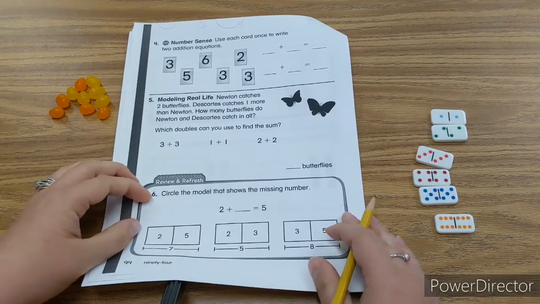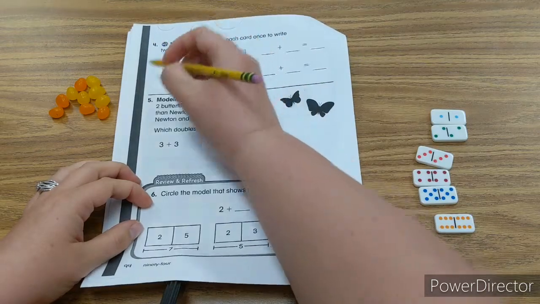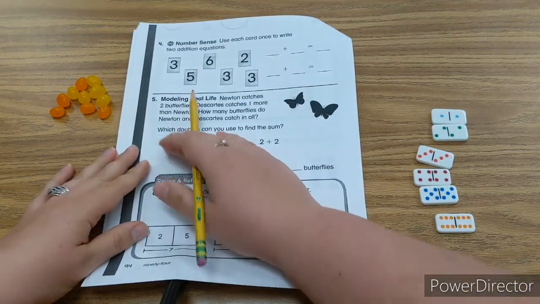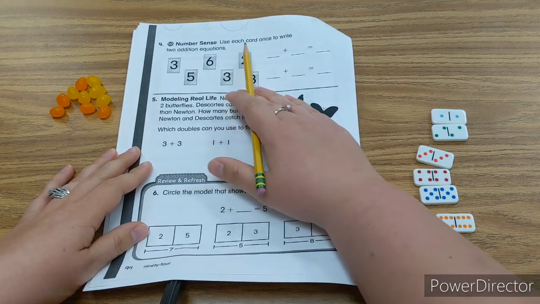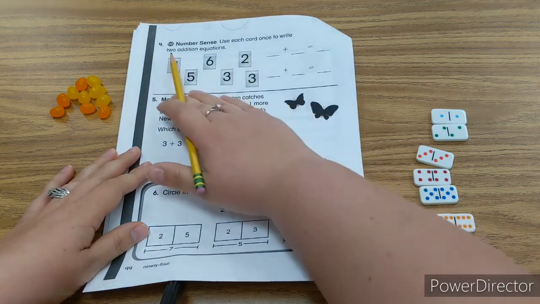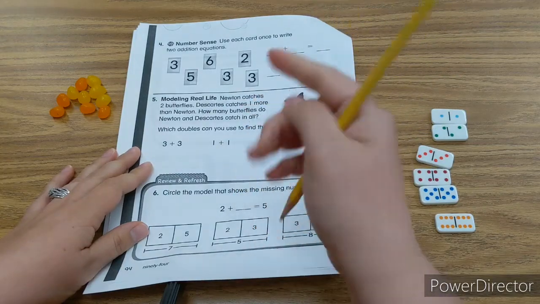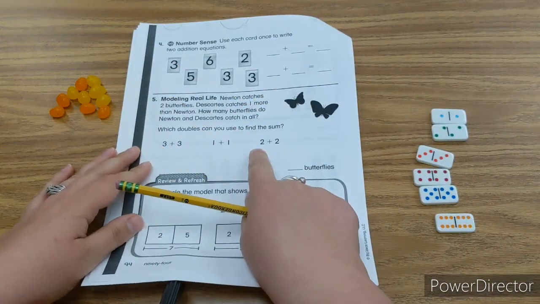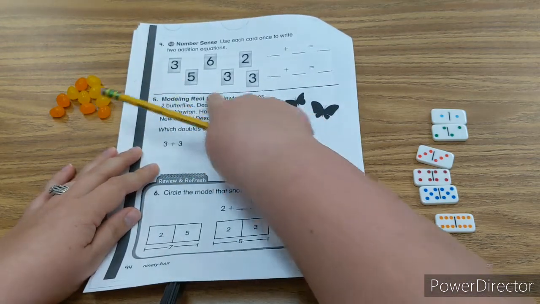All right. So now we're on the very last page for math for today. And this is part of your practice. So on number 4, it says, number sense, use each card once to write 2 addition equations. I will do one with you, and then I want you to do one on your own. Okay? So I notice that there's 3 3s.